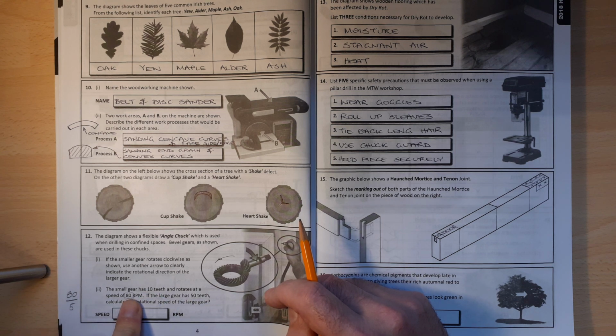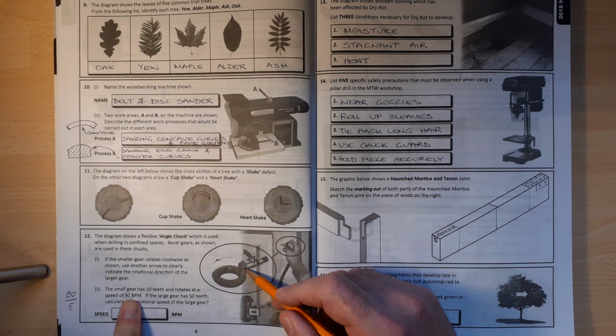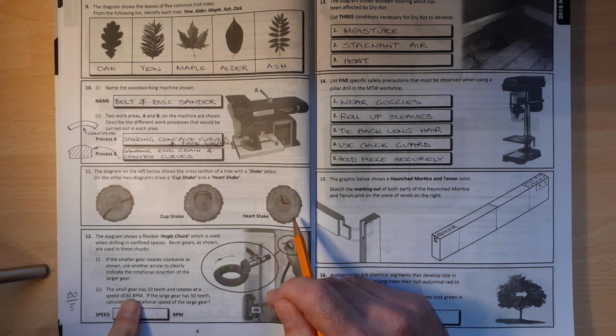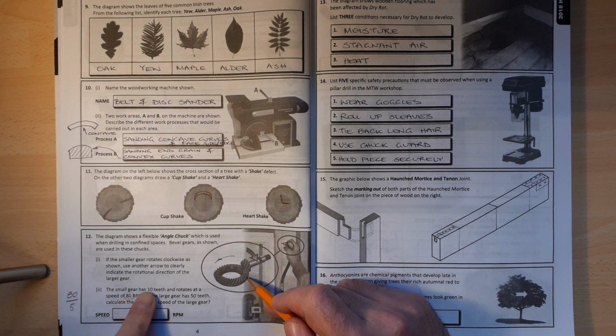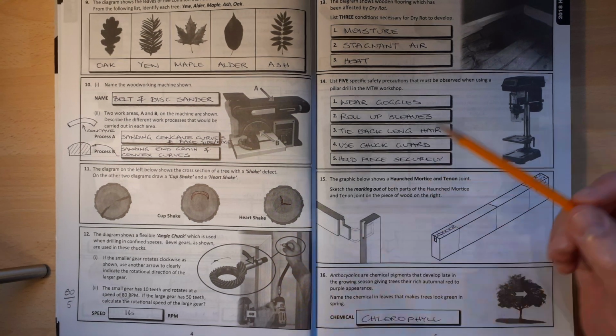Now, the speed of the small one is 80 revolutions per minute. So the large gear will go 5 times slower. It has 5 times more teeth, so it will go 5 times slower. So 80 divided by 5 will give you 16 revolutions per minute.